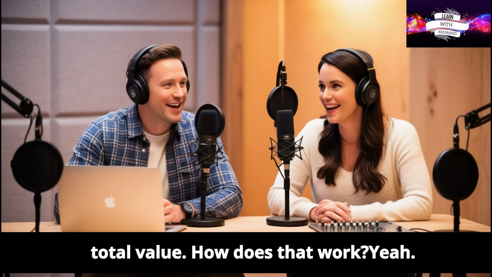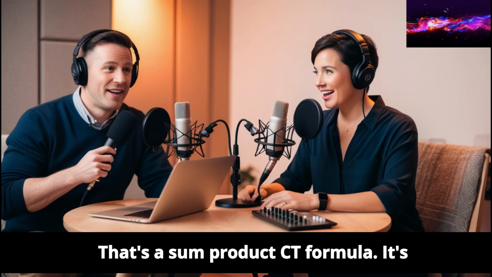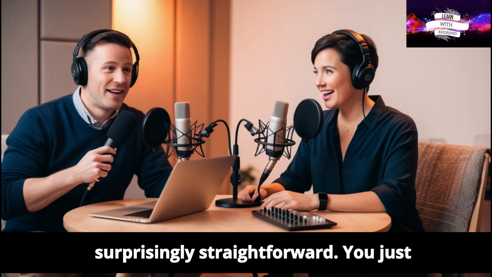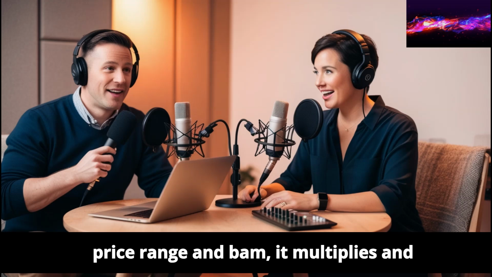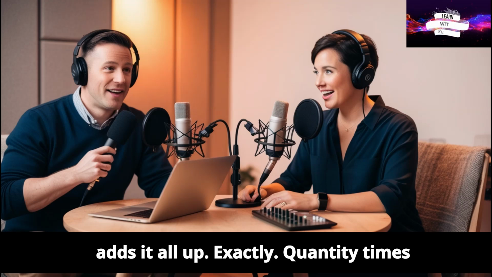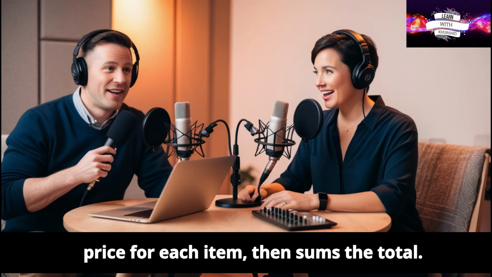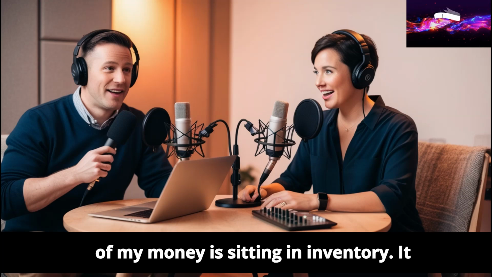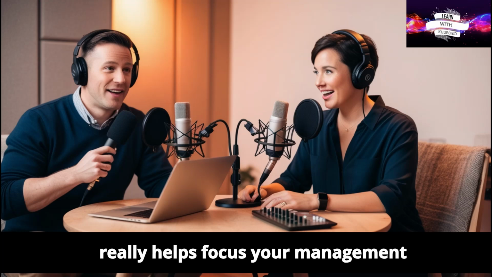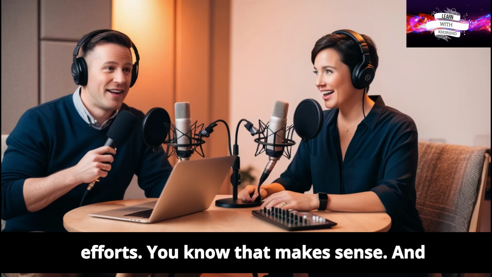And you mentioned knowing the total value. How does that work? That's the SUMPRODUCT formula. It's surprisingly straightforward. You just give it your quantity range and your price range, and bam. It multiplies and adds it all up. Exactly. Quantity times price for each item, then sums the total. Instantly you see, okay, this is where most of my money is sitting in inventory. It really helps focus your management efforts.